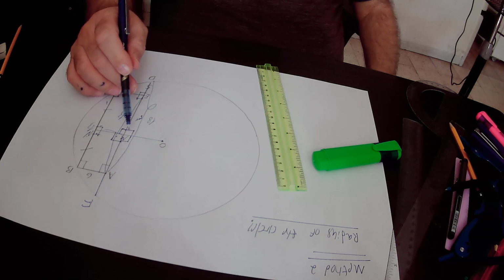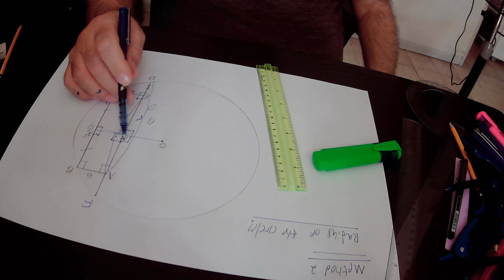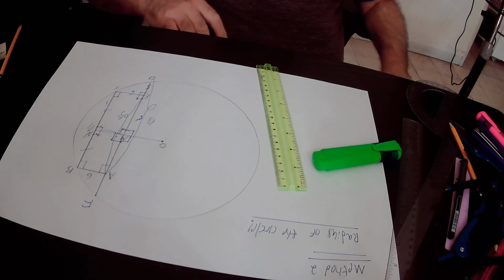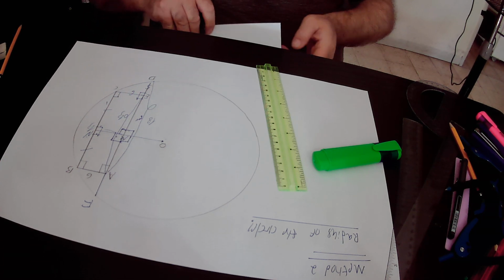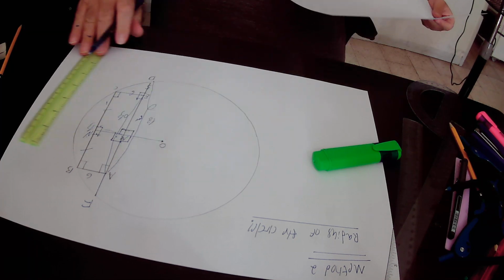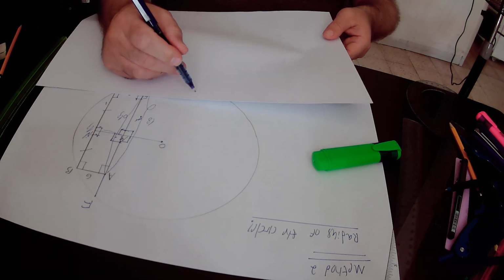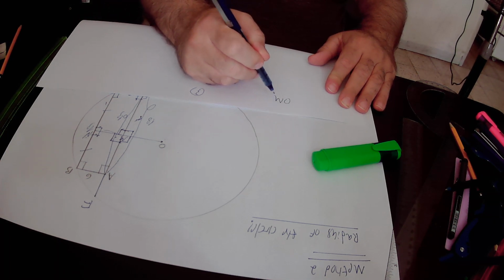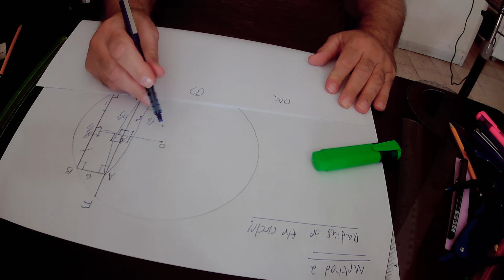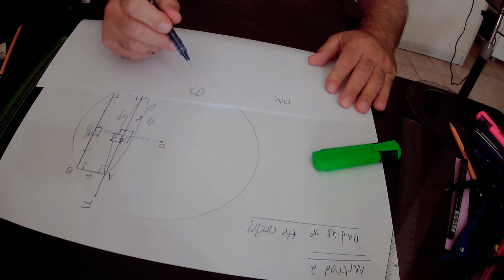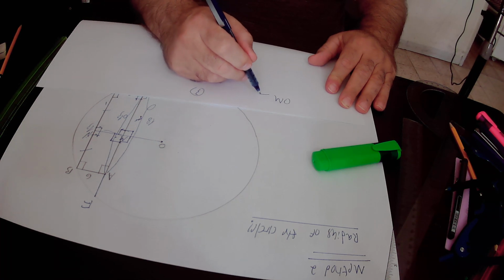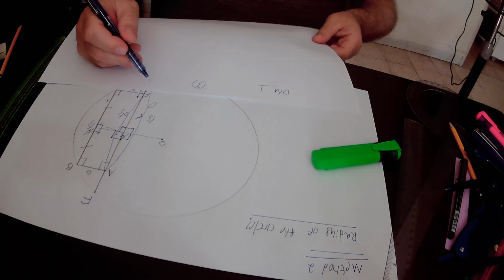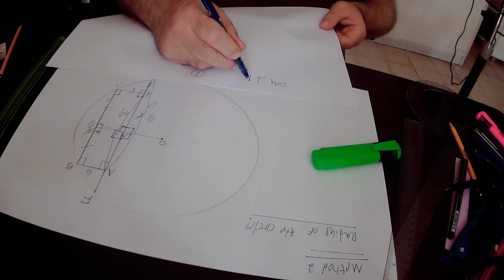Why? Because this angle equals 90 degrees and this angle equals 90 degrees. So I'll write it down: in our original drawing, line segment OM, which starts from the center of the circle, that is to say from point O, is perpendicular to chord FD.